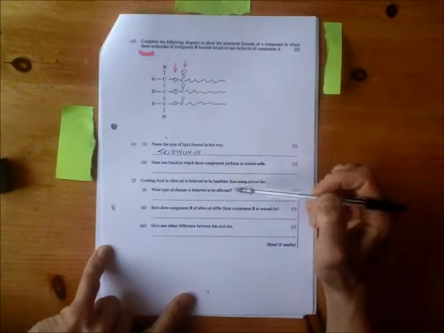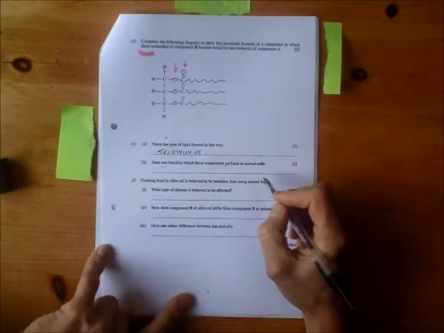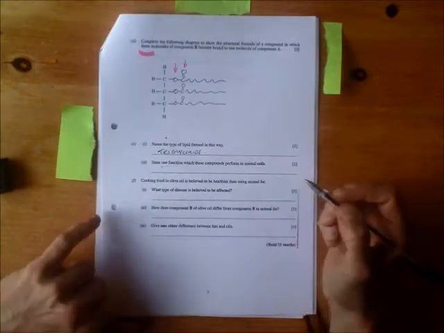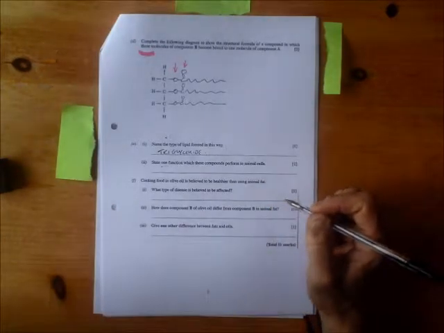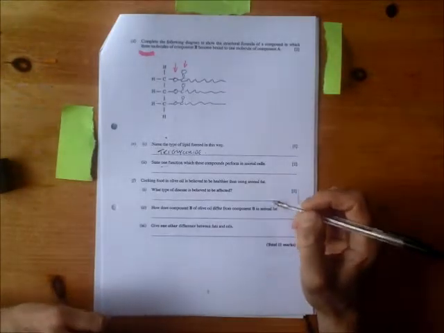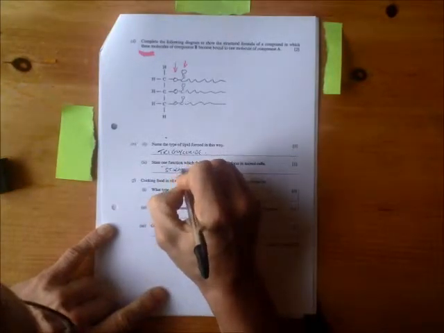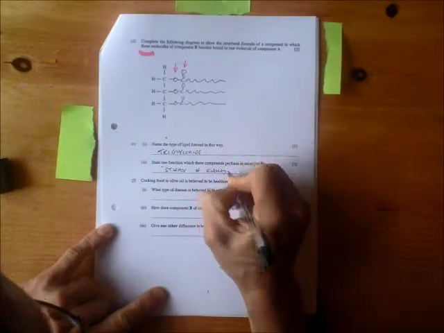State 1 function, so 1 only, which these compounds perform in animal cells. So I can't say anything to do with plants here, although we know lots of things. So let's go for the most popular one. It's the storage of energy.